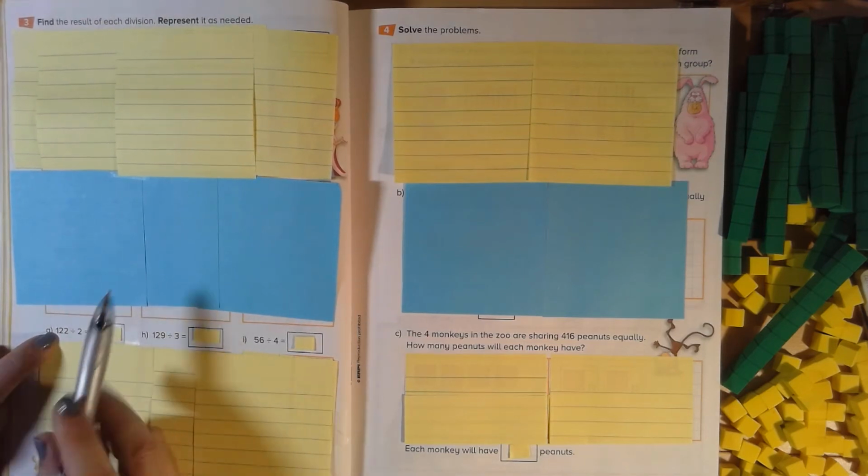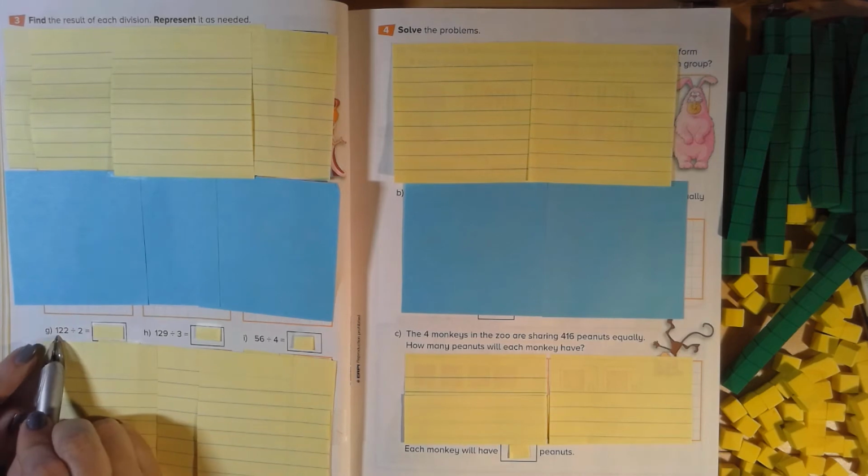Let's look at G. We're going to do this a little different. I want us to see if we can guess what the answer is going to be before we actually draw out our shapes, our squares and our sticks and our dots. So, if we just look at 122 divided by 2, we know we have to start in our hundreds column.